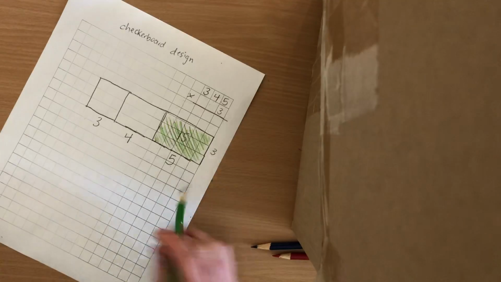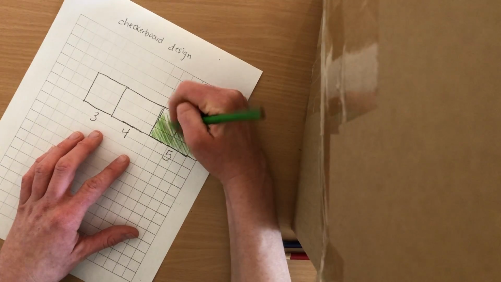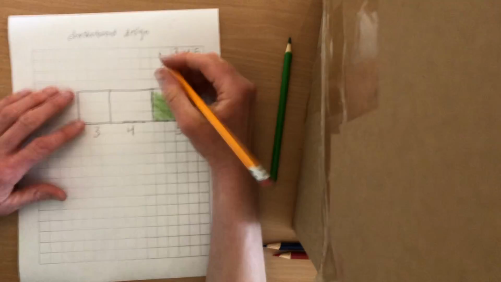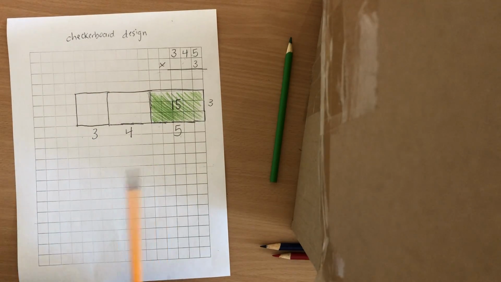If I'm not in a rush, I can make it look nice and very pretty. But I kind of am in a rush. In any case, counted 15. So I write that big and bold in there.